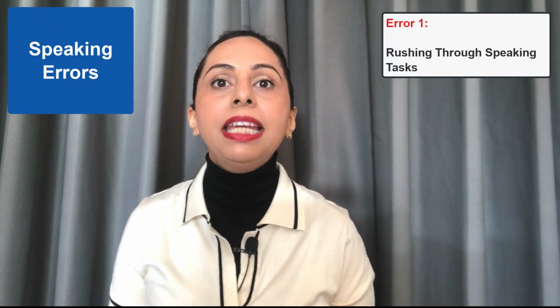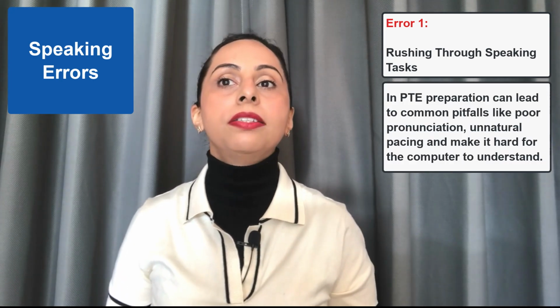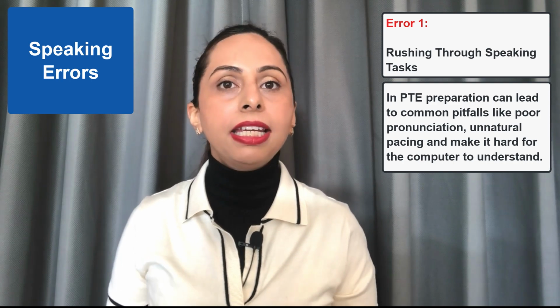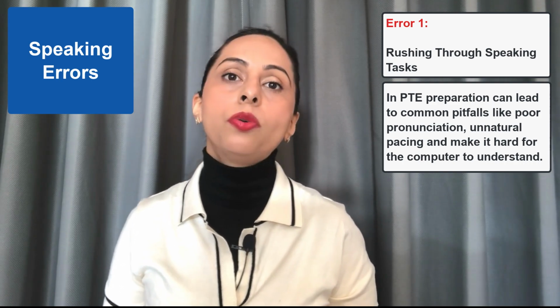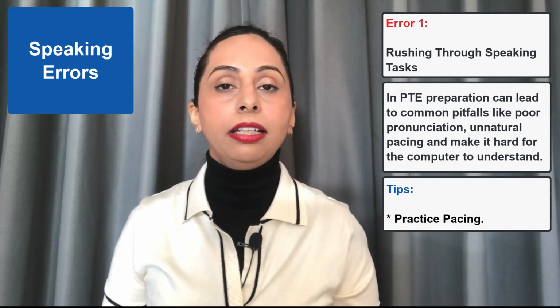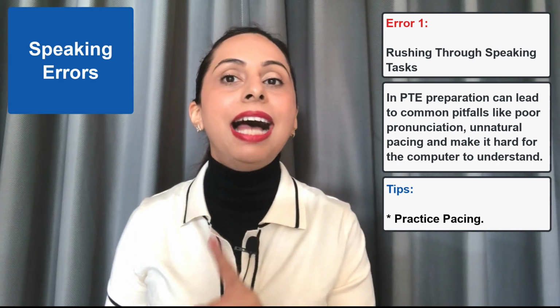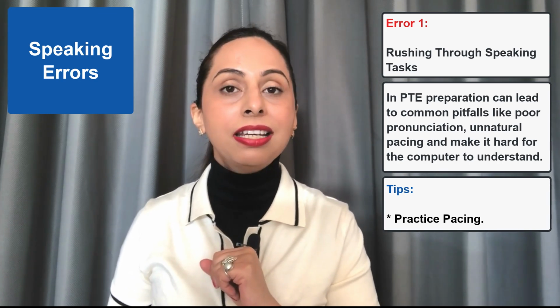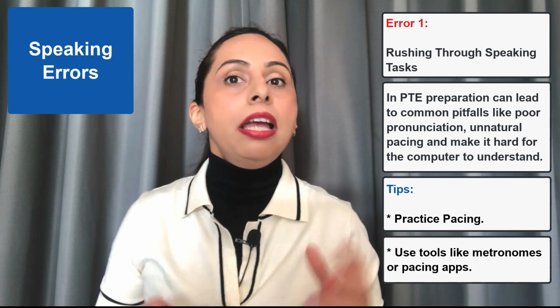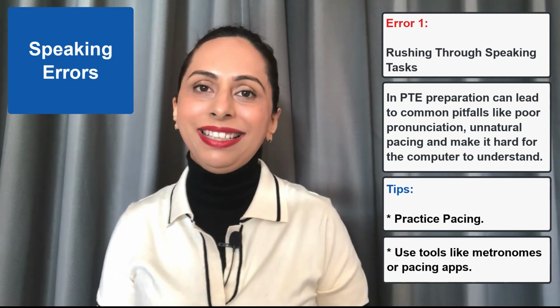Let's look at the errors. Number one error is speaking errors. Rushing through speaking tasks in PTE preparation can lead to common pitfalls like poor pronunciation, unnatural pacing, and making it hard for the computer to understand. I'll give you some tips. Practice pacing, which means record yourself and check if you're speaking at a natural pace. Use tools like metronomes or pacing apps to help regulate your speed.